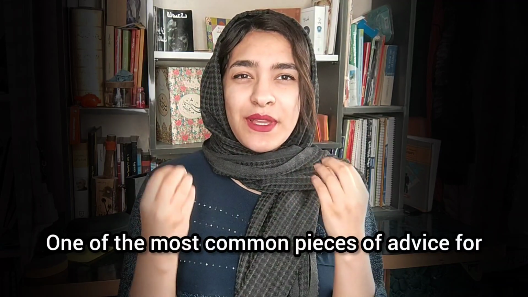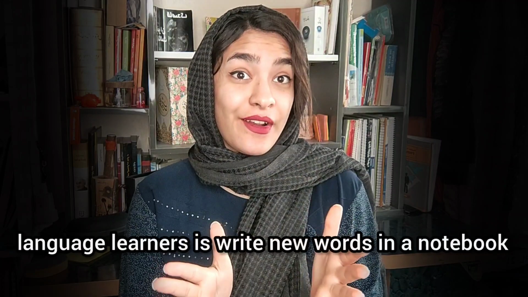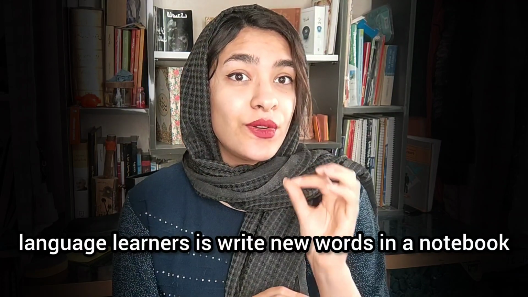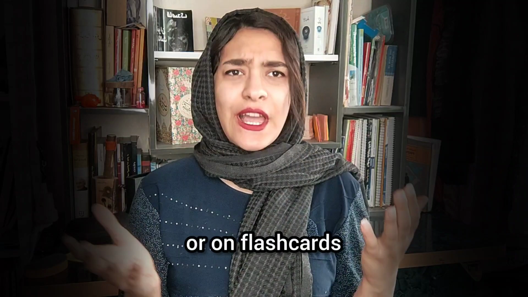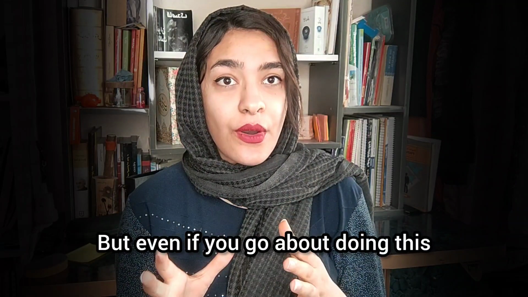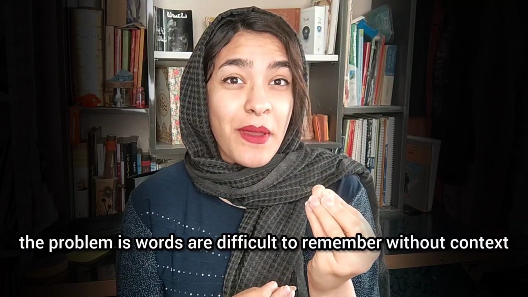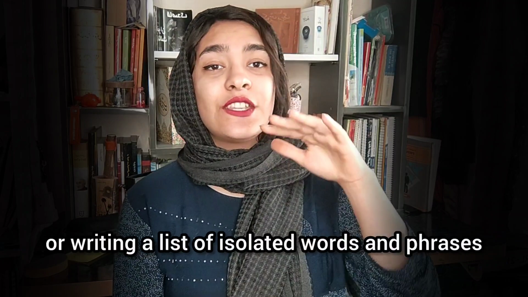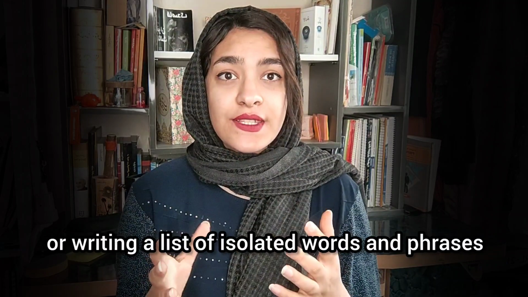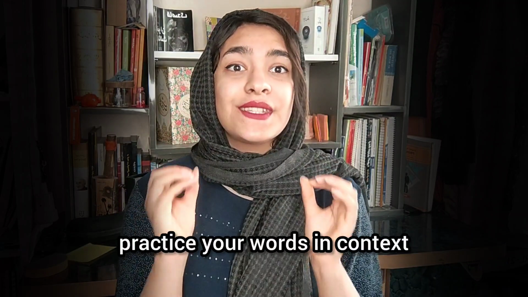One of the most common pieces of advice for language learners is to write new words in a notebook or on flashcards. But even if you go about doing this, the problem is words are difficult to remember without context. Instead of reviewing or writing a list of isolated words and phrases, practice your words in context.